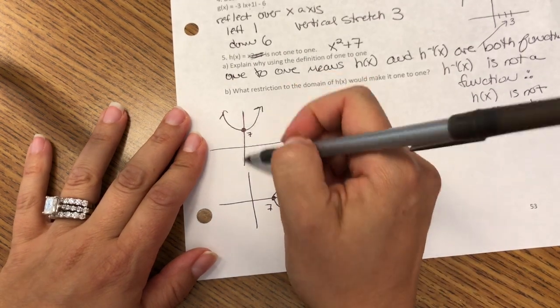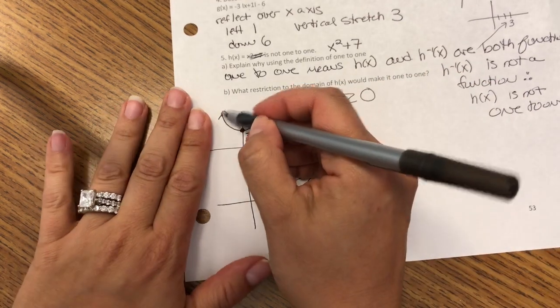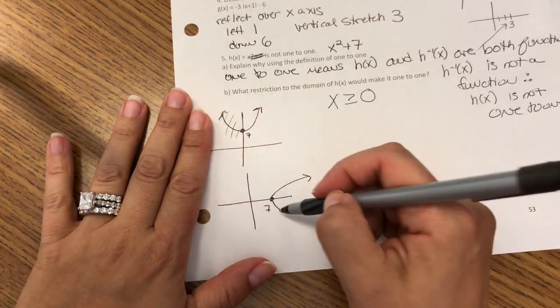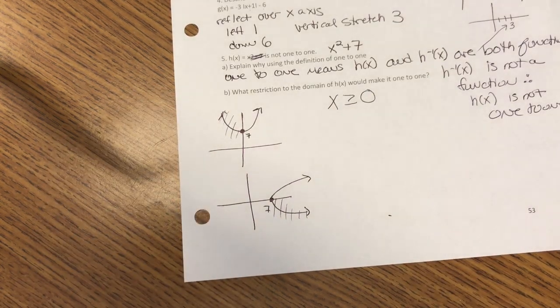So what restriction could we put? I'm going to say x could be greater than or equal to 0, because then that eliminates this part, which would eliminate this part, and therefore the graph is then a function.